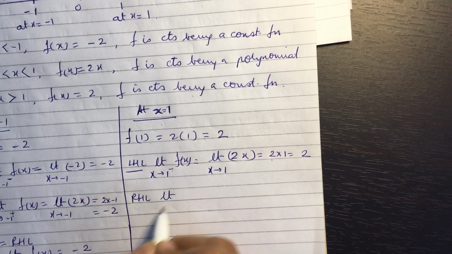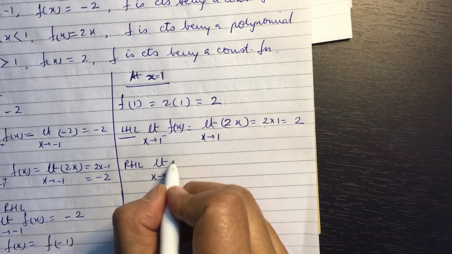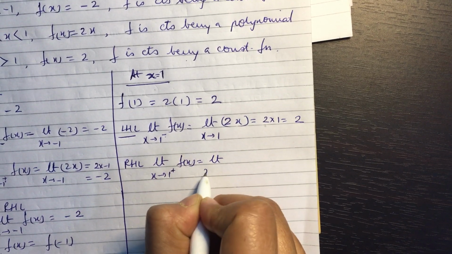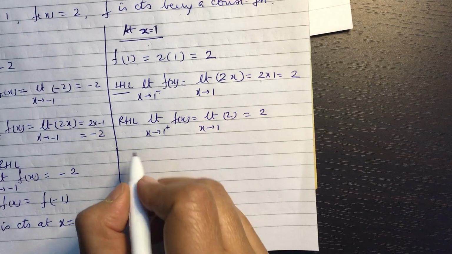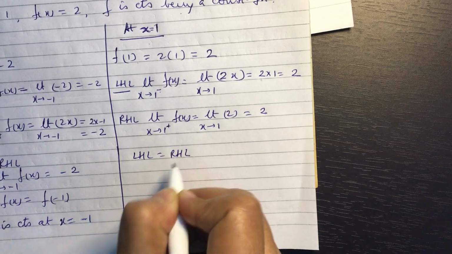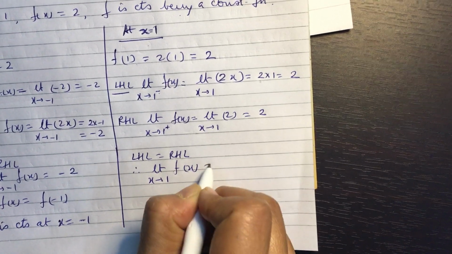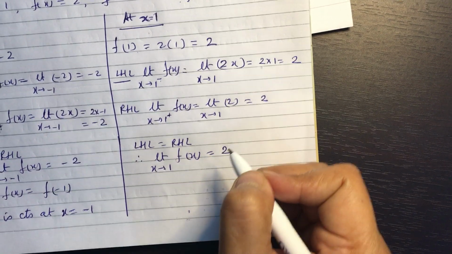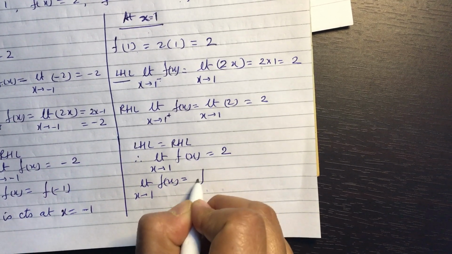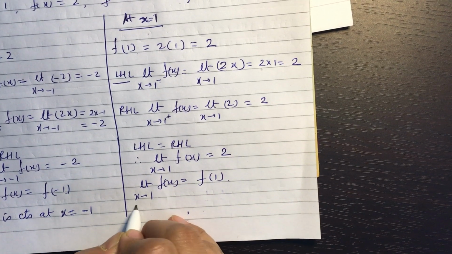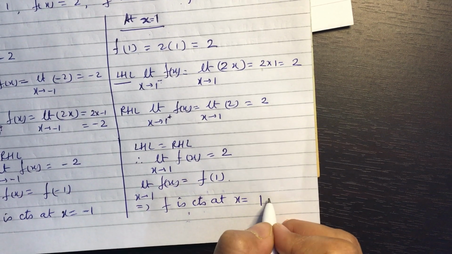Right hand limit. Limit x tending to 1 plus, which gives us limit x tending to 1, and definition on the right of 1 is 2, which is 2. Clearly left hand limit equal to right hand limit. Therefore, limit of the function as x tends to 1, f(x), is defined and is equal to 2. Now also limit x tending to 1 f(x) is equal to value of the function at 1. It implies that f is continuous at x equal to 1.